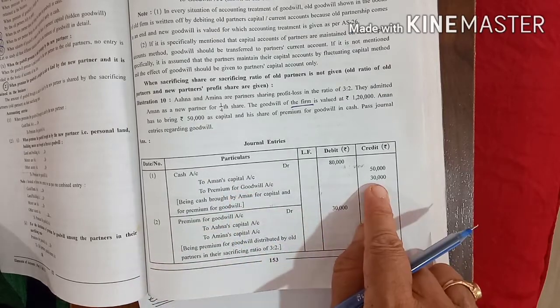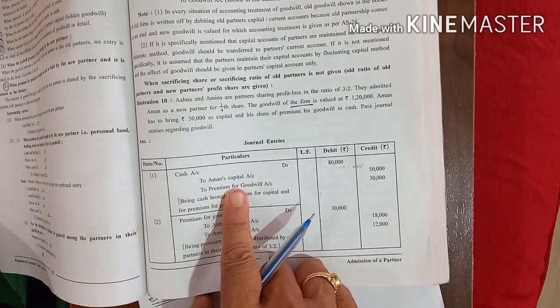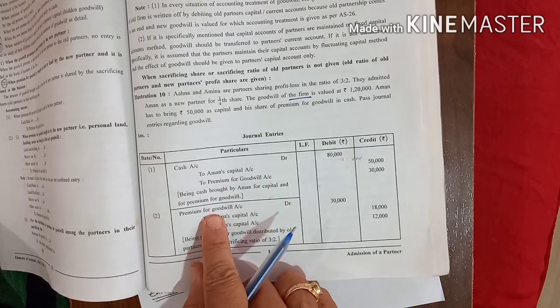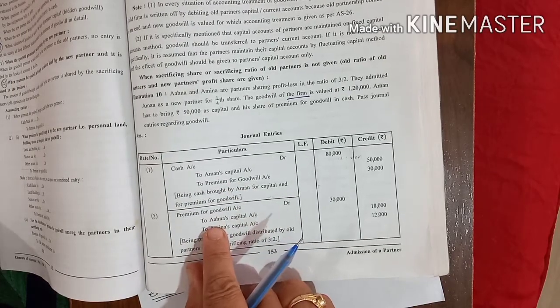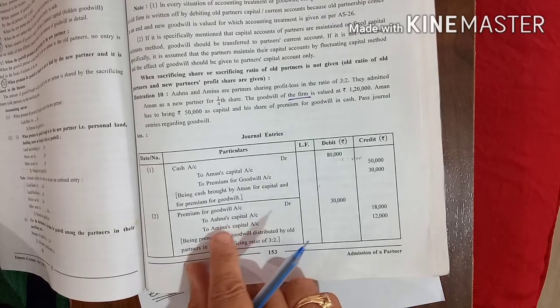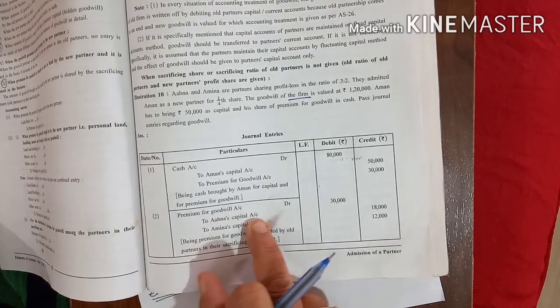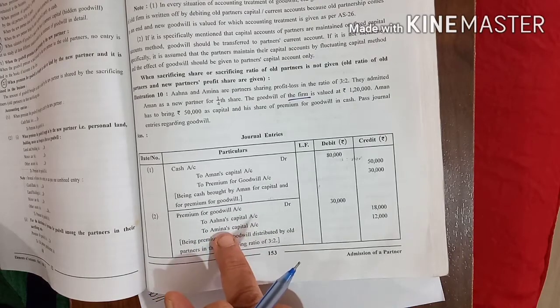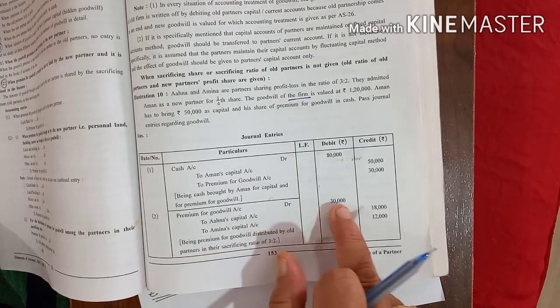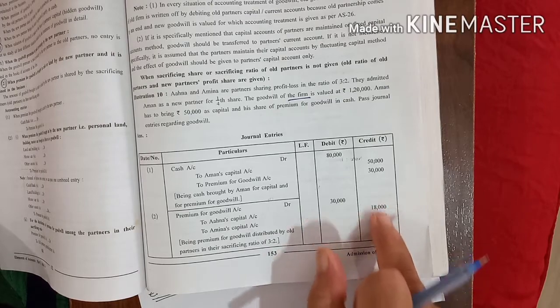Now this 30,000 premium for goodwill, which was credited in the first entry, will be debited. And to whom will we credit? To Ahana's and Amina's capital accounts. Now 30,000 premium for goodwill account debit to Ahana's capital and Amina's capital. Now this 18,000 and 12,000, how are you getting it?